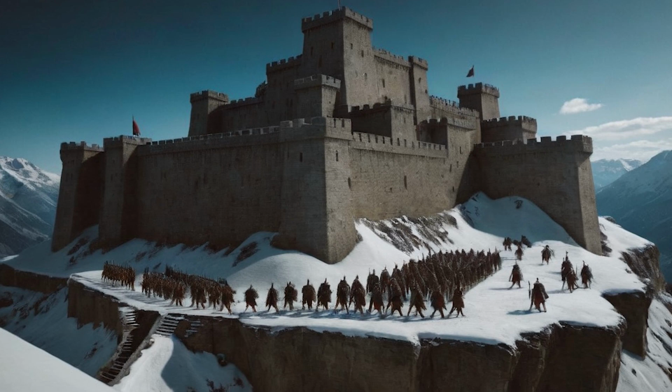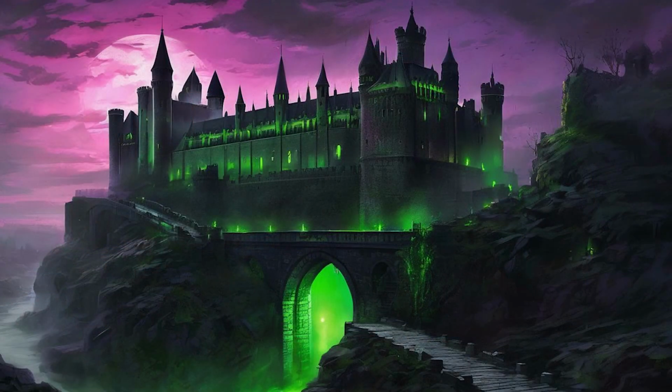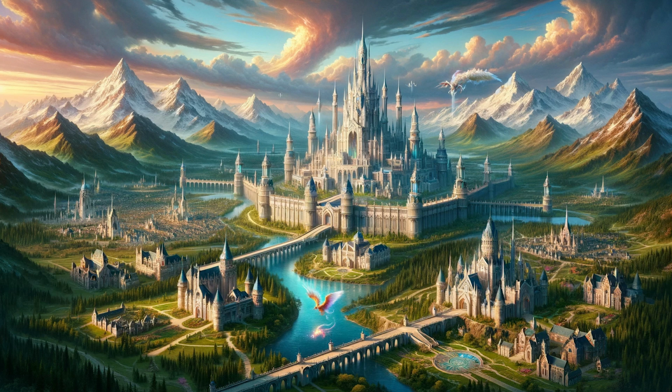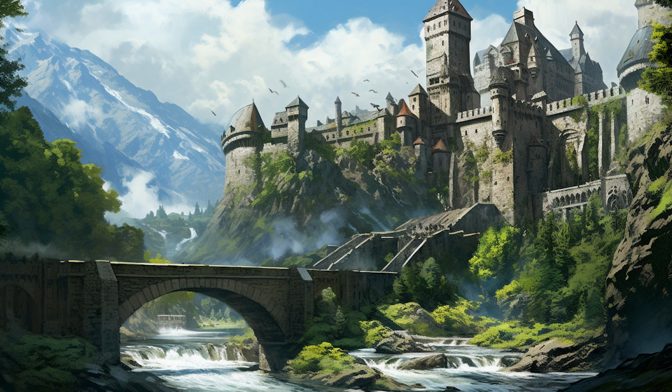Strategic locations add depth to your world. These are places of tactical importance that can drive conflict and plot development. Strategic locations are key to adding layers of conflict and intrigue to your world. These areas are often the focus of power struggles and can serve as major plot points in your campaign.